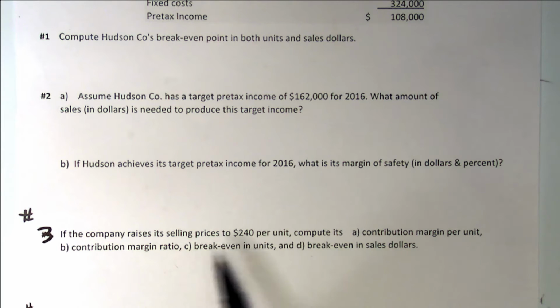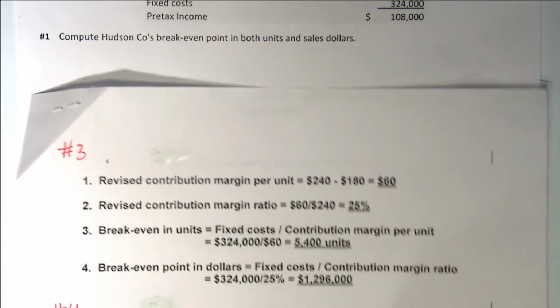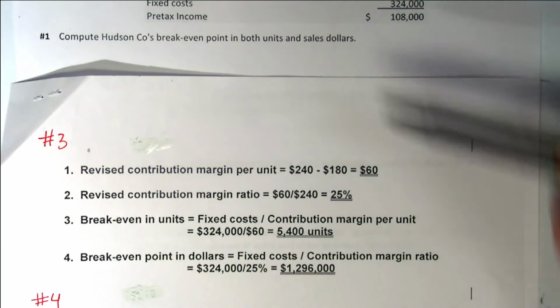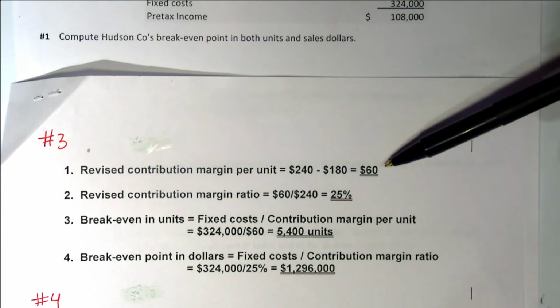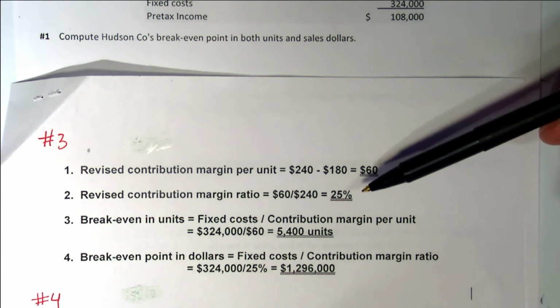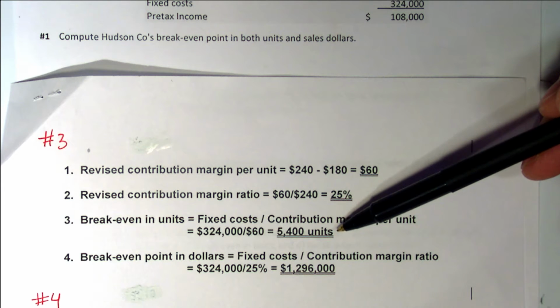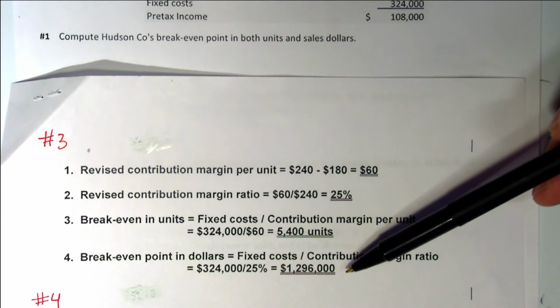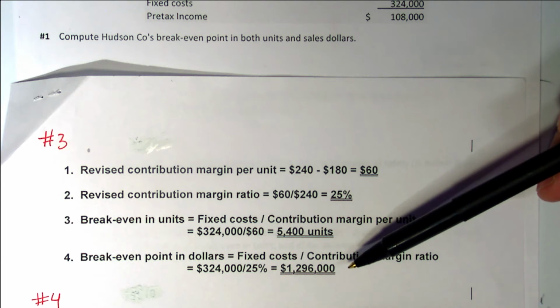If the company raises its selling price to $240 per unit, compute its CM per unit, its CM ratio, its break-even in units, and its break-even in sales dollars. All right, let's do that. Well, this is what we get. It's pretty self-explanatory. Our new CM is $60. Our revised CM ratio is 25%. Our new break-even in units is 5,400 units. And our new break-even point in dollars is 1.296 million. Did you get that? Okay.